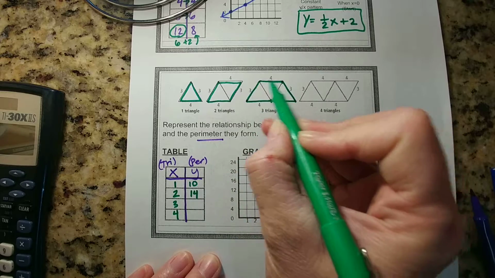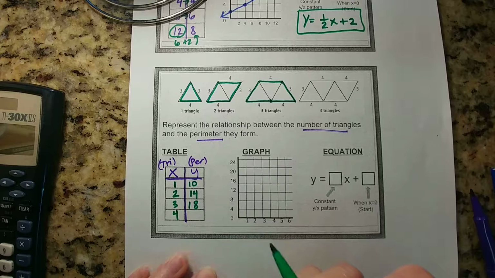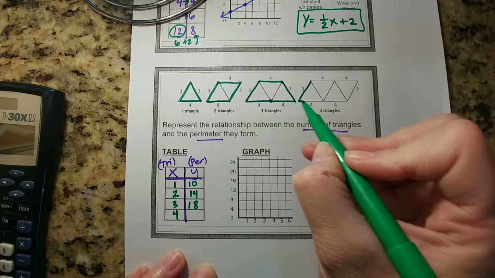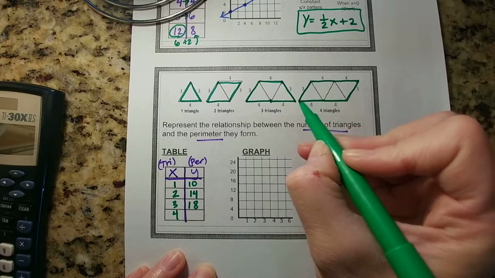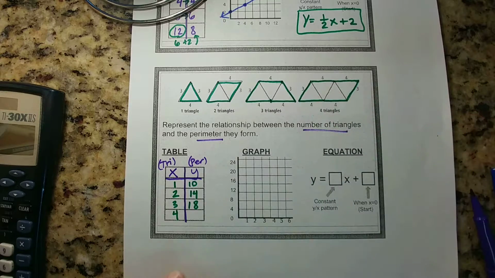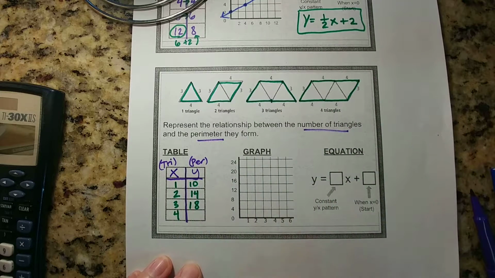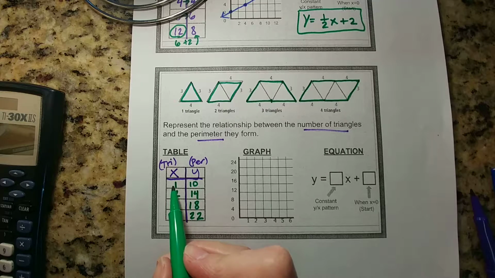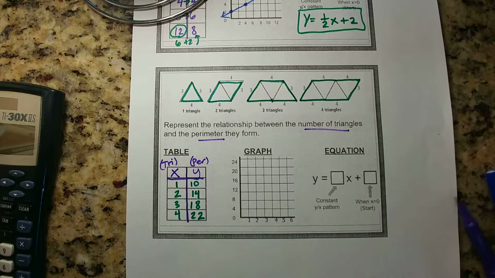Here we're adding all the sides up. 3 plus 4 is 7, 12, 18. And then here all the way around, 3, 4, 4, 3, 4, and 4. Again, adding all the outside numbers together, we get 22. So here we have our table of the triangles and the perimeter. Now let's take this and put it into the graph.